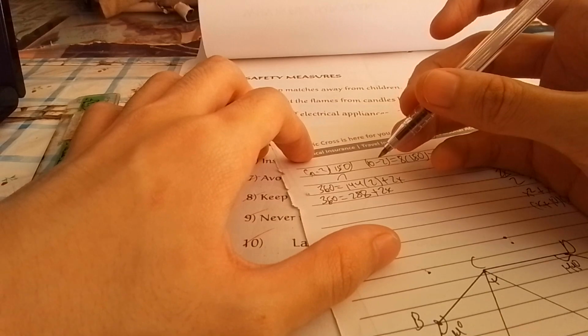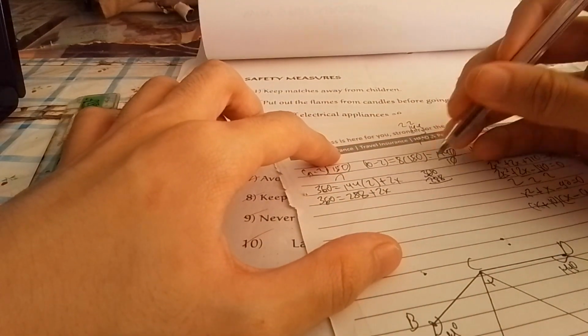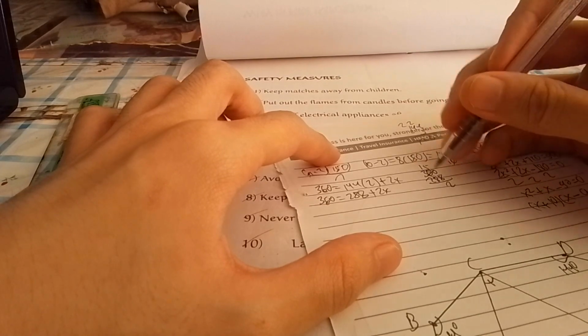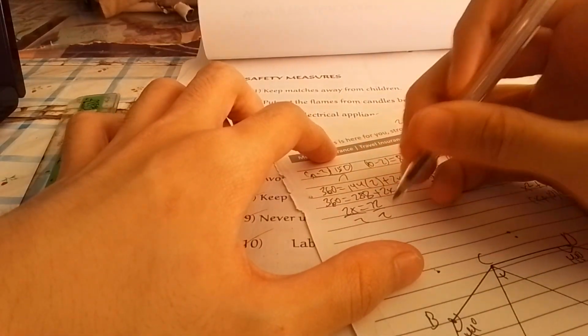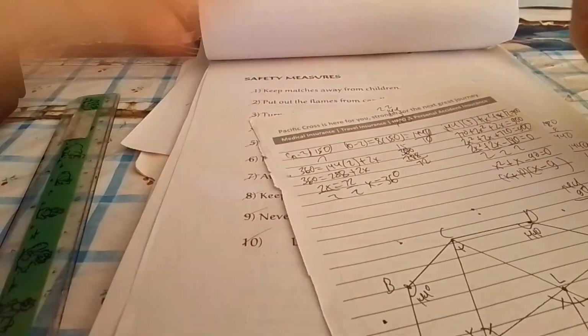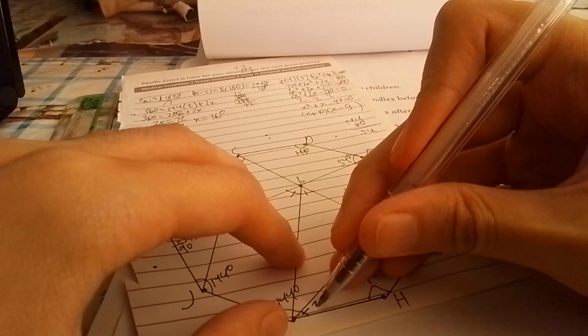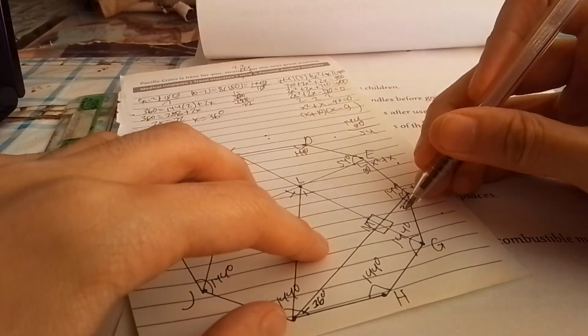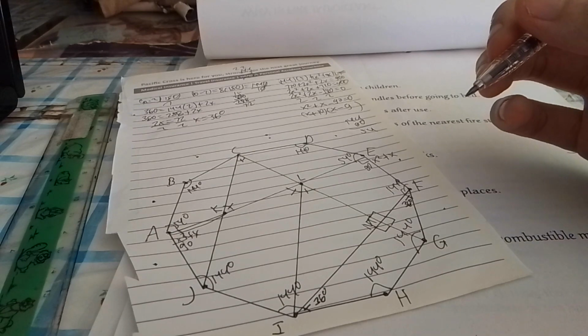Subtracting both sides by 288, we should get 72. 2x is 72. Divide both sides by 2, x is 36. So therefore, that's the value of x. The value of x in this situation is 36. 36 here and 36 there. Alright? But we're still not yet done.